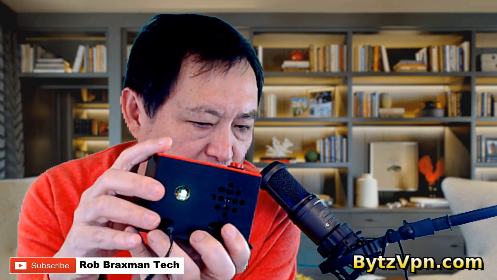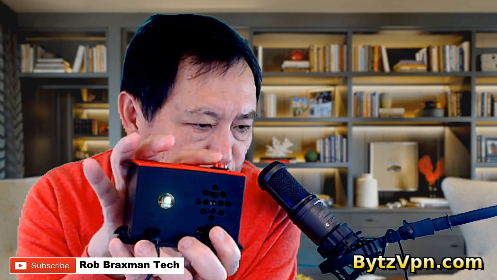Okay, so that's how you can test a sensor to see if it's actually working. And all you have to do now to turn on the alarm is press the button. And then the alarm will activate in about 40 seconds.